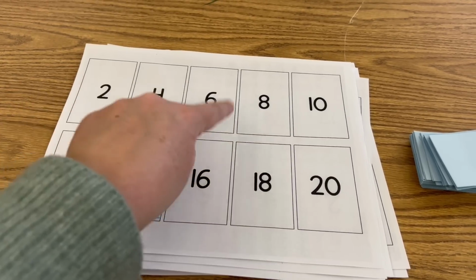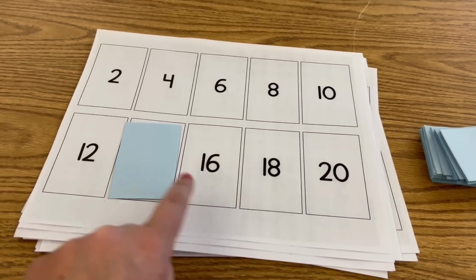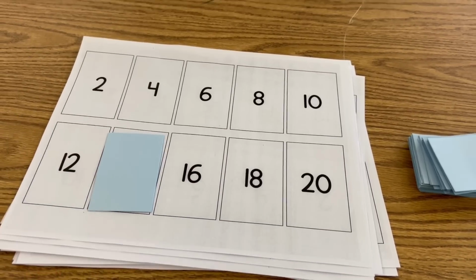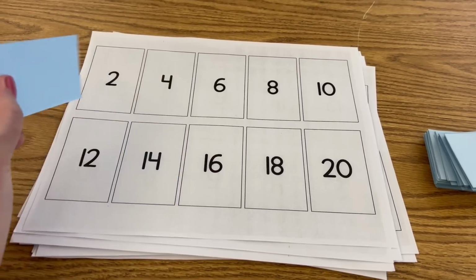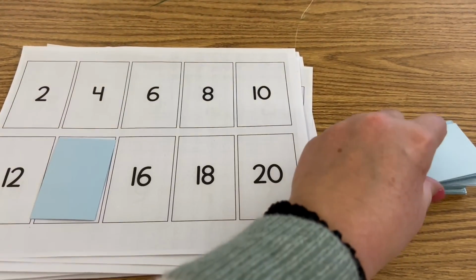to count 2, 4, 6, 8, 10, 12, 14, 16, 18, 20, 20, 18, 16, 14, 12. You get it. And once they do that successfully, they can see if they guessed that number correctly, and then the other partner will go, and they will cover some up.